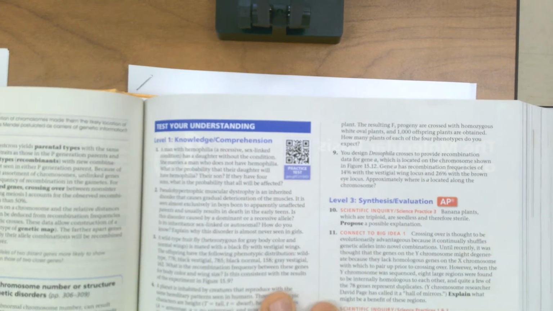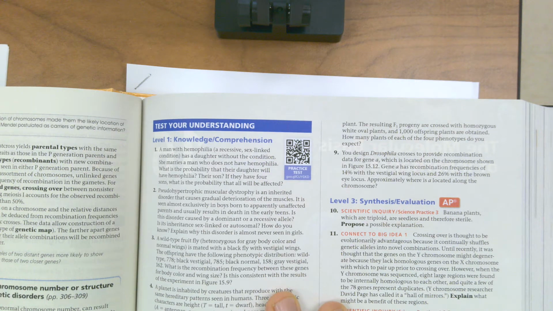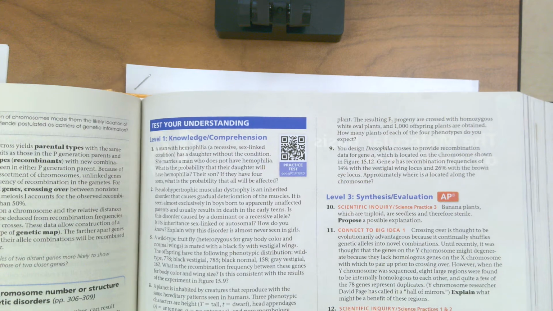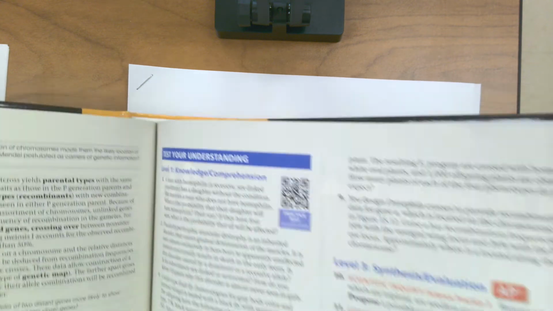Today we're going to look at Chapter 15 and the chapter questions. We're going to run through those together. This is on pages 312 and 313 in your textbooks. If you want to follow along in your text, you can use that to help you solve these problems.